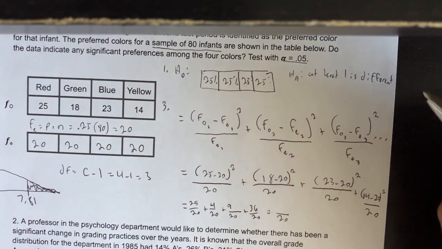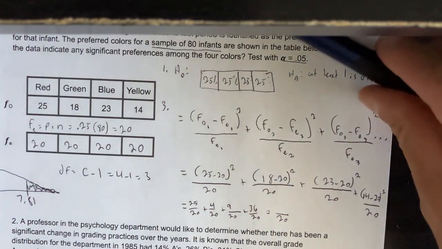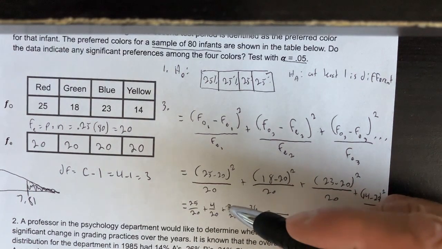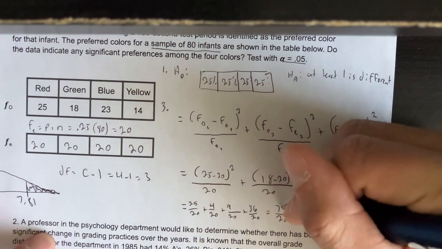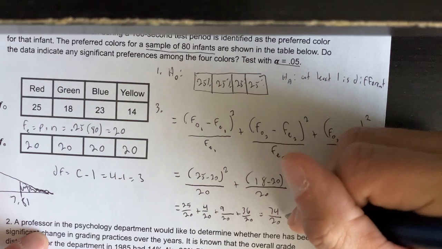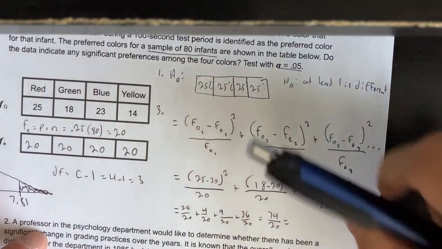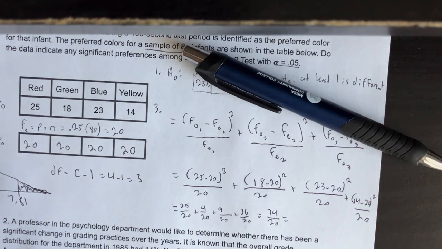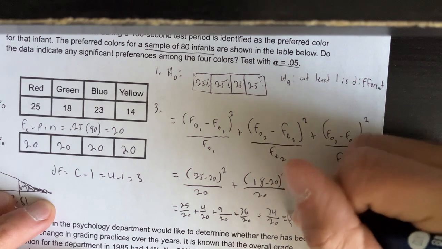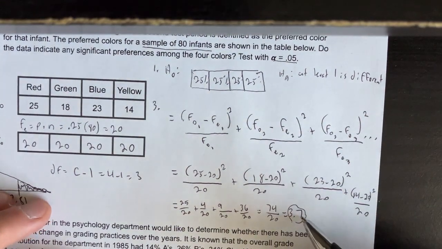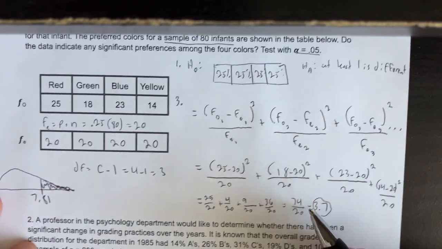So that's 40, that's 65, 74. 74 over 20. Let me punch that into my calculator. 74 over 20 is 3.7. So 3.7 is our final number.